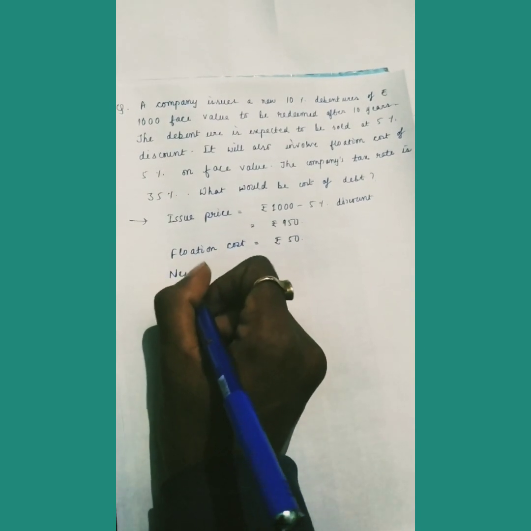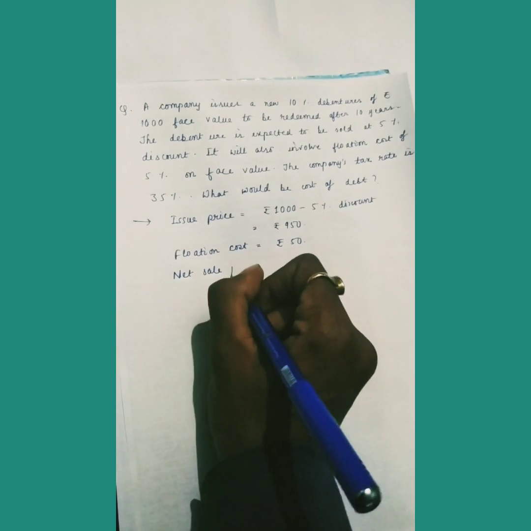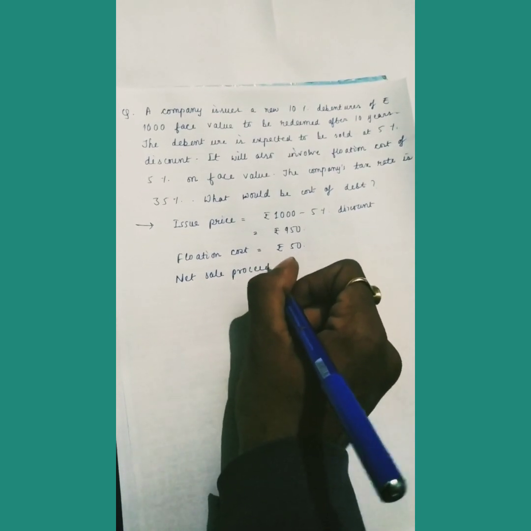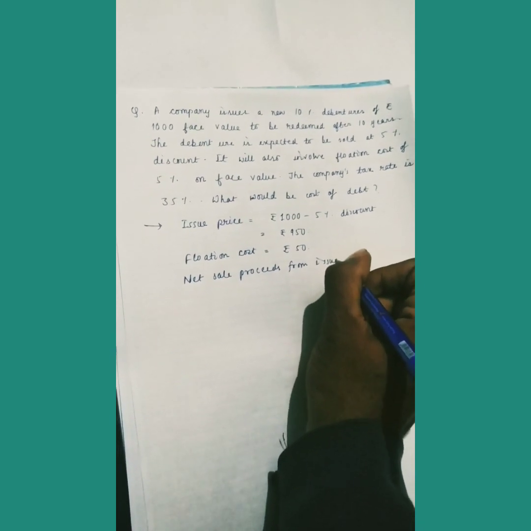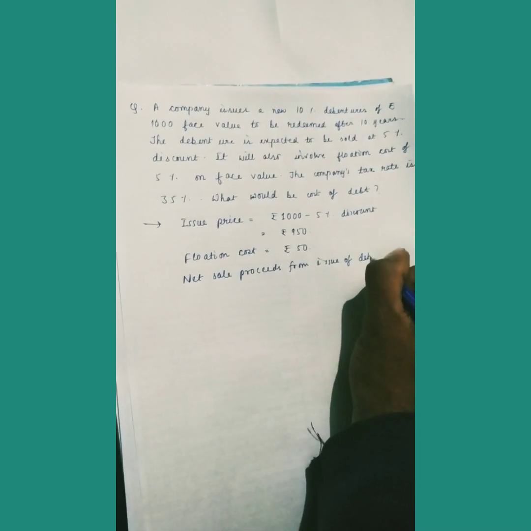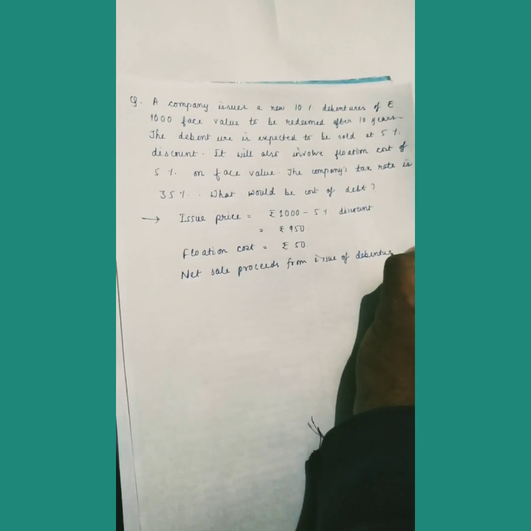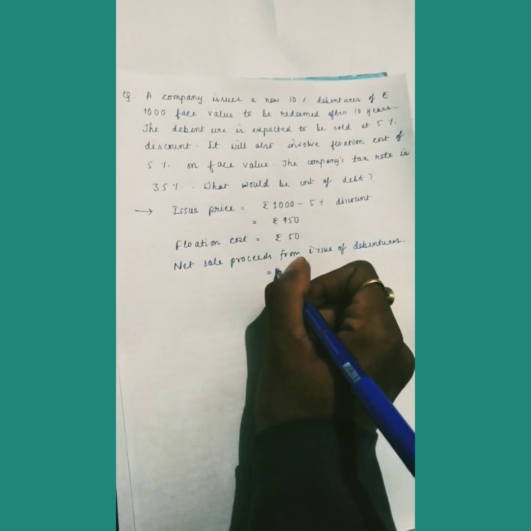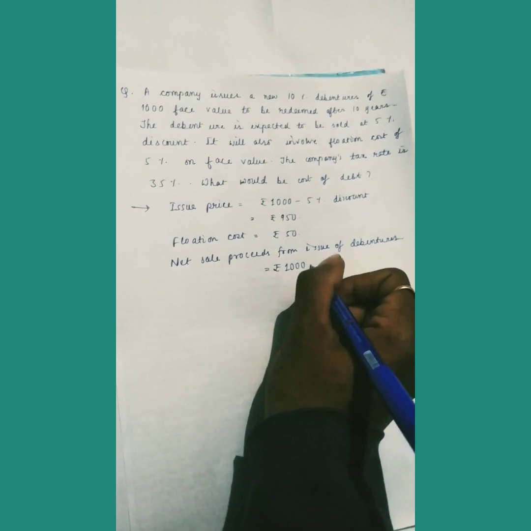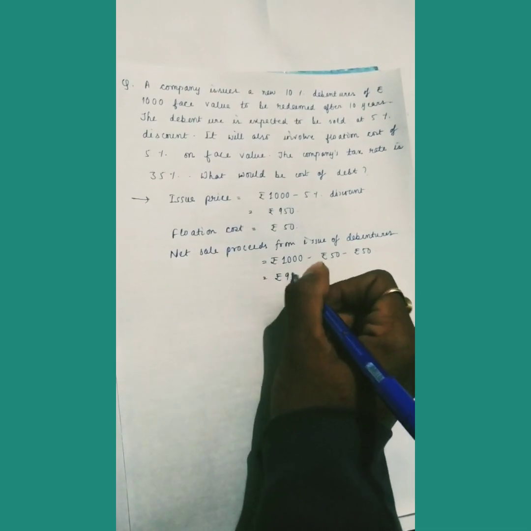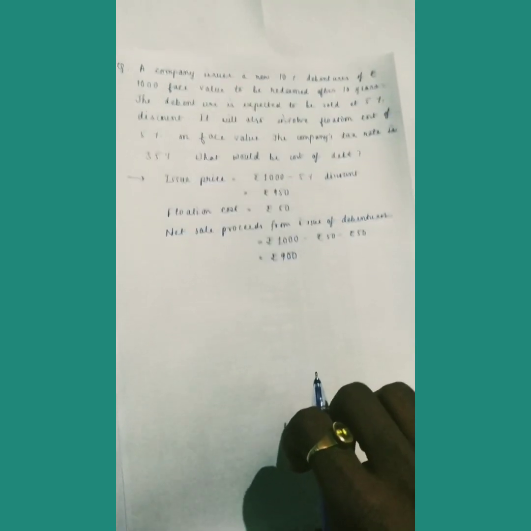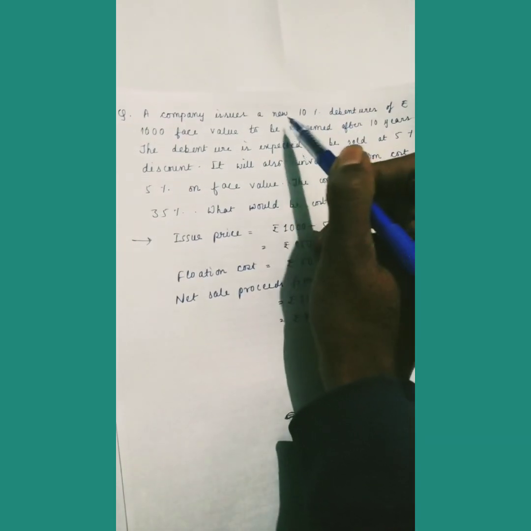So net sale proceeds from issue of debentures is equal to rupees 1000 minus rupees 50 discount minus rupees 50 flotation cost is equal to rupees 900, right? So we have checked this point.